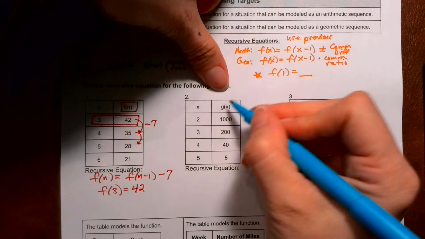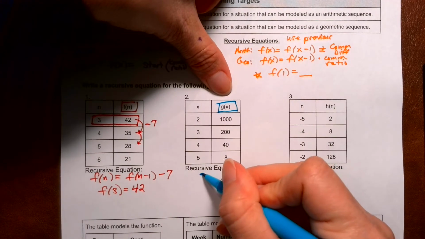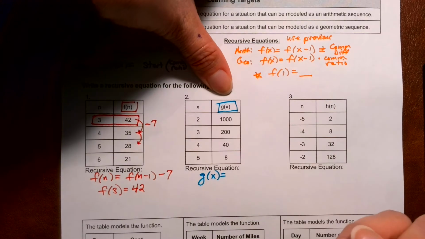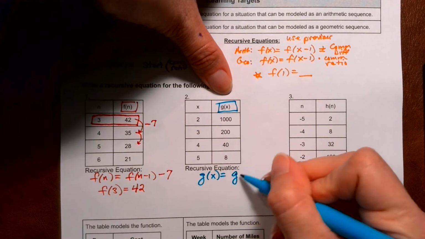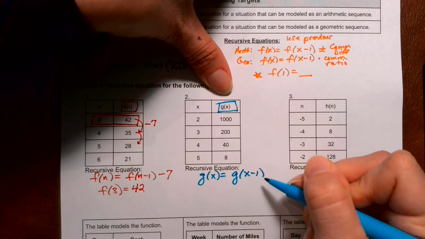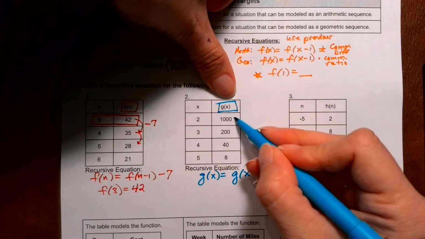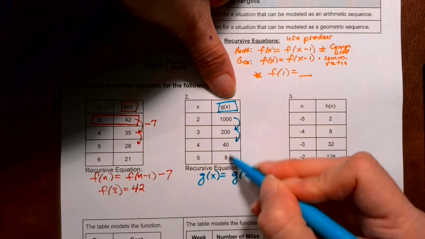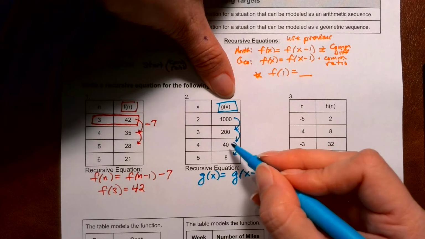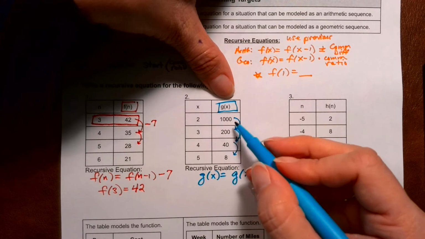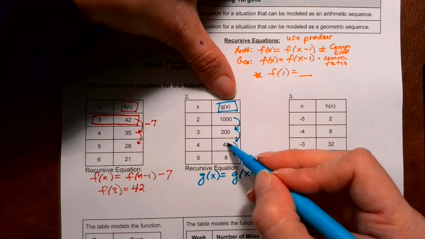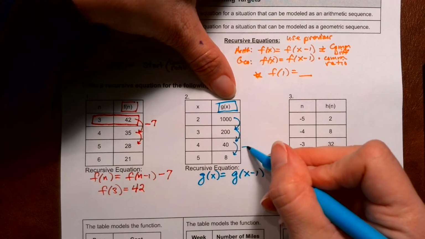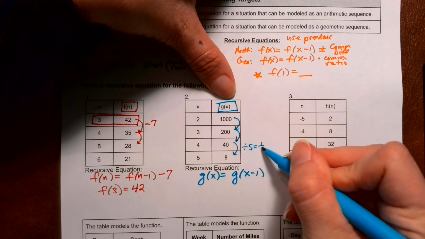I'm going to call this equation g of x. So how do you make a g of x equation? Well, we're going to take the previous, g of x minus 1, and then do something. I think coming down here sometimes it's a little more obvious. It looks like the numbers are going down, but not by subtraction. It looks like they're getting divided by 5. Divide by 5, I'm going to write as 1/5.